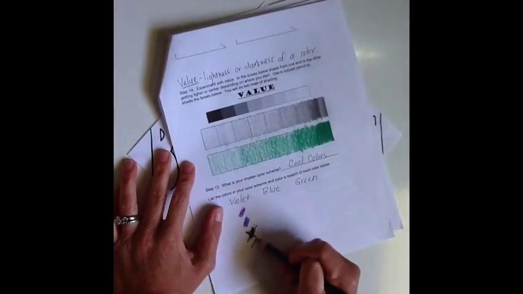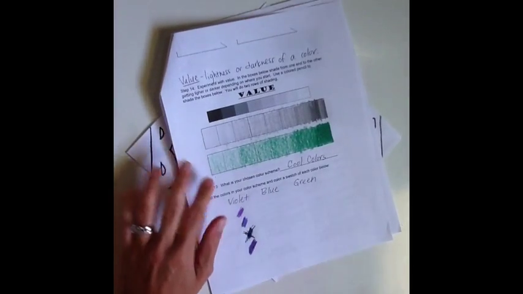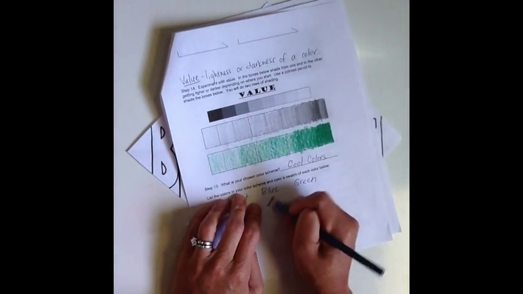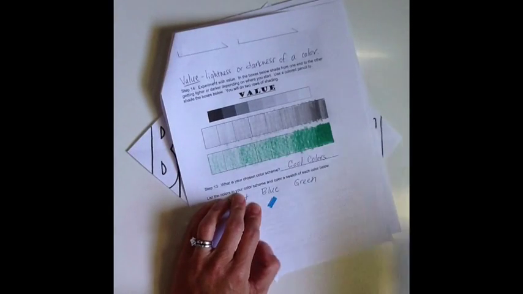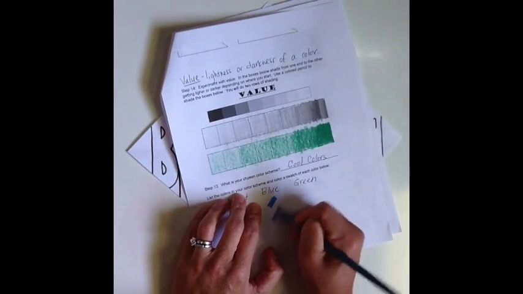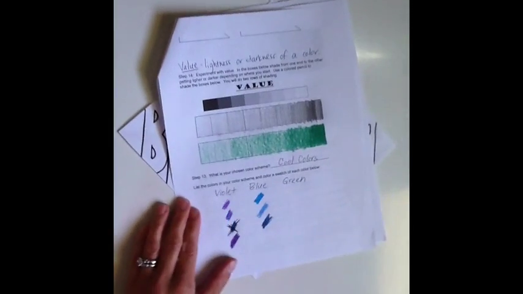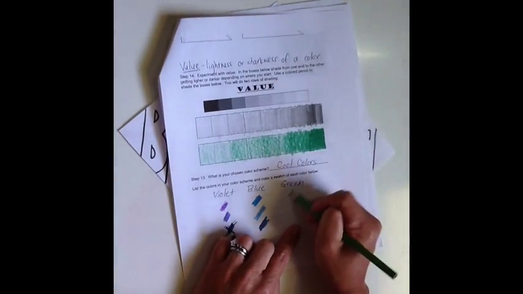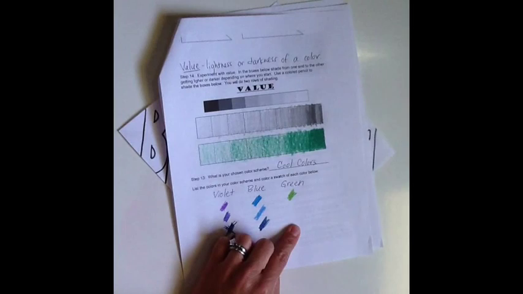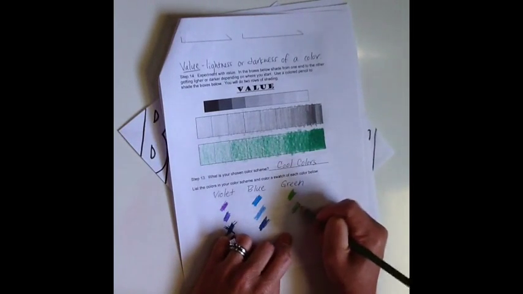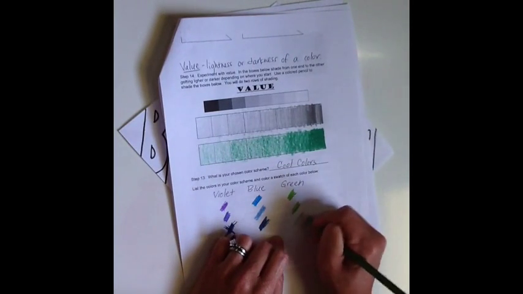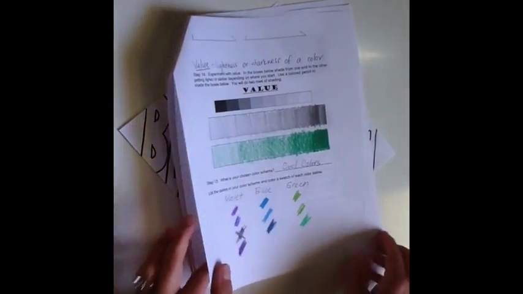So here's a different violet. That's the one I was trying to grab. And then I'm going to shade a few blues here. These are just different colors of blue that I might be using in my design. That way you have an idea of what you can grab from when you go to color. And then again, a few greens. And once you do that, again, you're going to bring that paper back up to me so that I can check that step off and sign off on step 12.